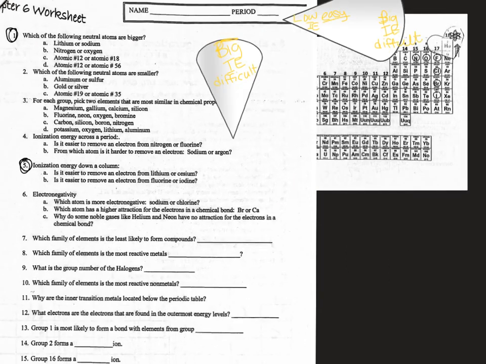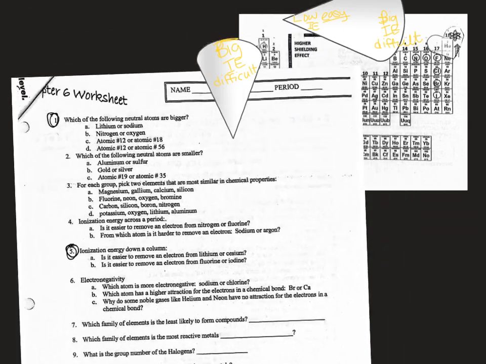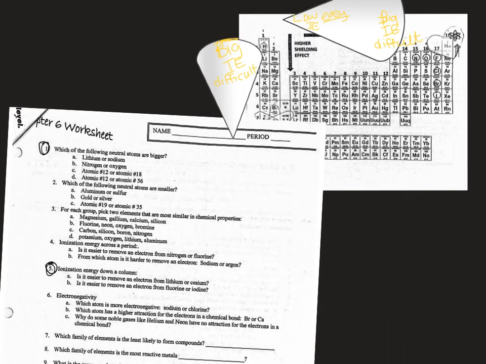All right, so let's look at these examples just to make sure that we've got it. So we're going to focus in on number 4. Number 4 says ionization energy across a period. So we're thinking about going across a period. So is it easier to remove an electron from nitrogen or fluorine? So nitrogen or fluorine. So looking over here, here is nitrogen, here is fluorine.